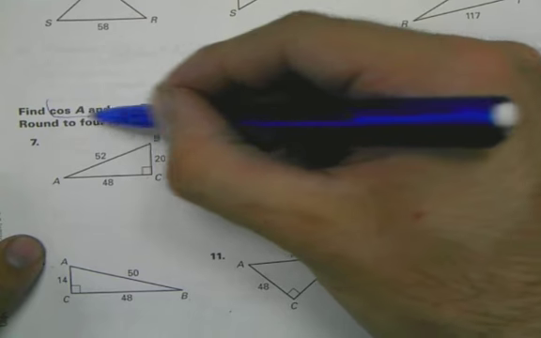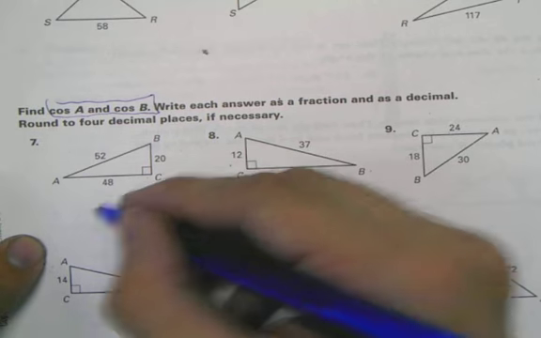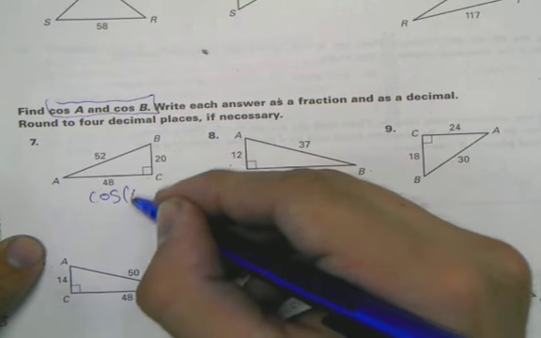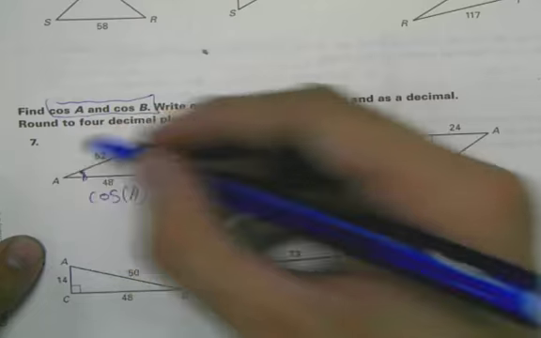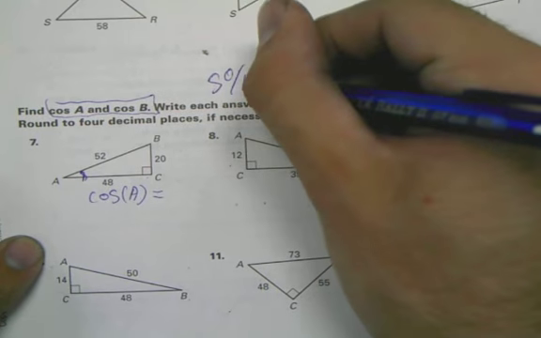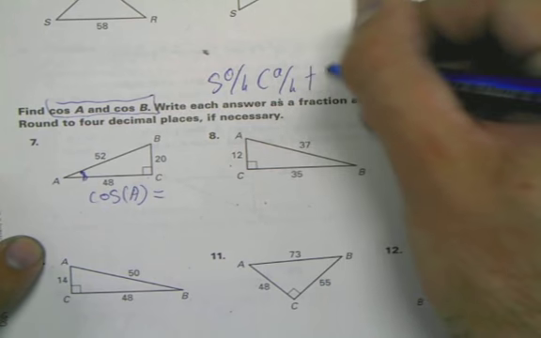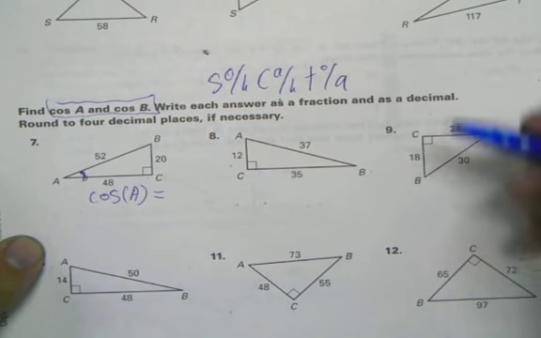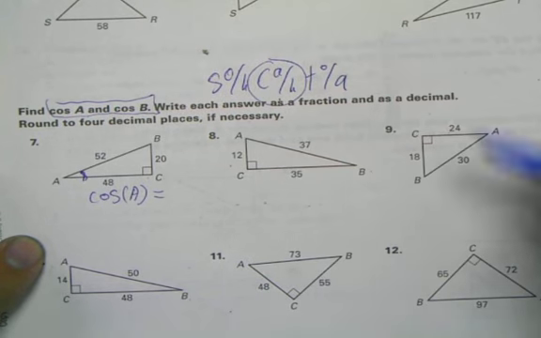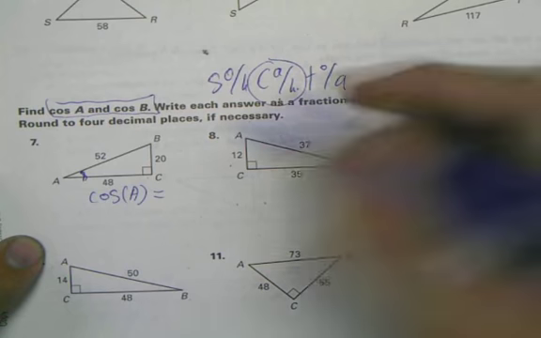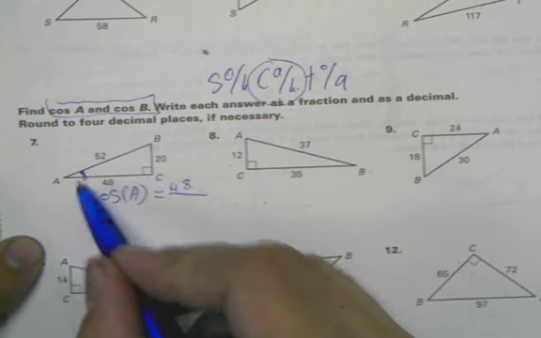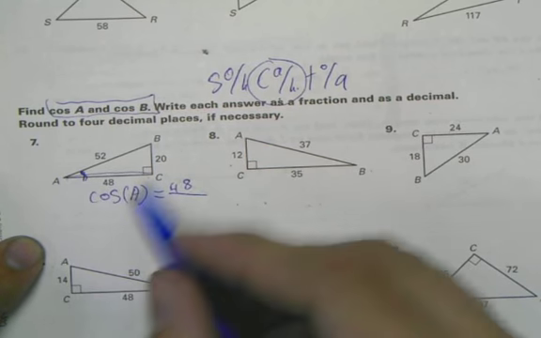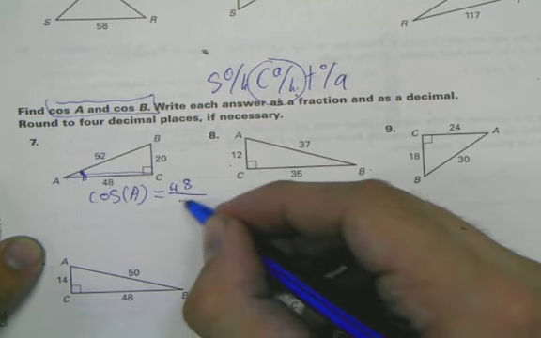Excellent. Now let's go down here. They want us to find the cosine of A and the cosine of B. So we've got the cosine of A right here equals, well, let's write SOHCAHTOA again. If I'm going to be using cosine here, I'm going to say adjacent over hypotenuse. So angle A, adjacent is 48, which is right next to it. So 48 over H, which is 52.